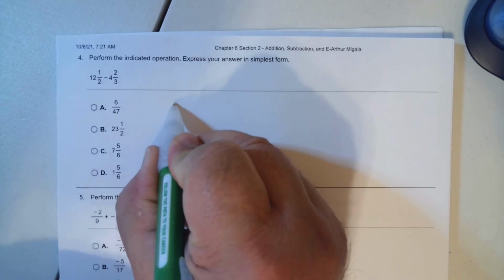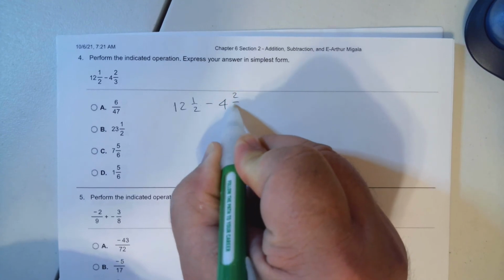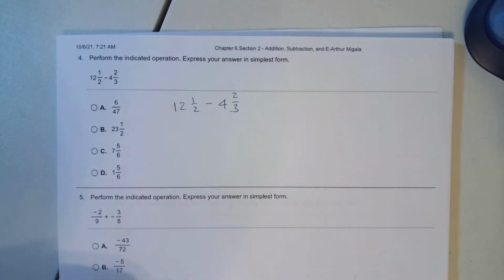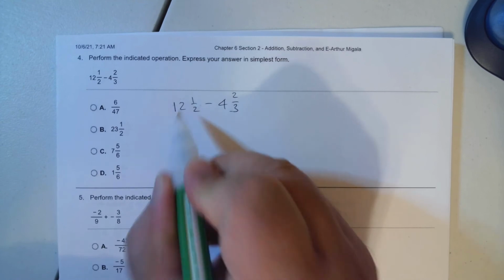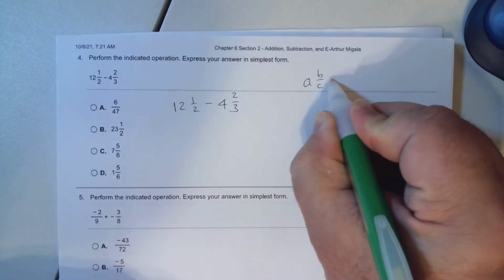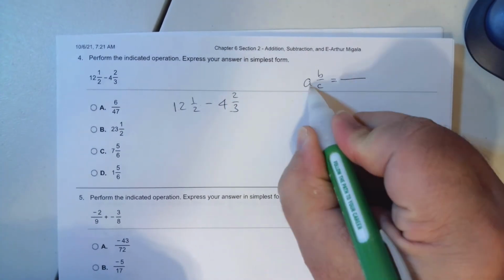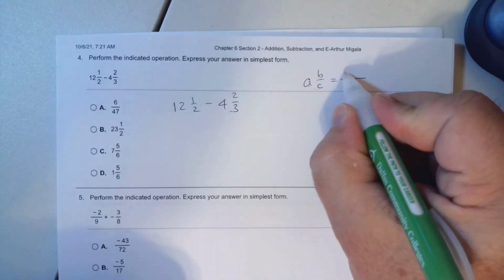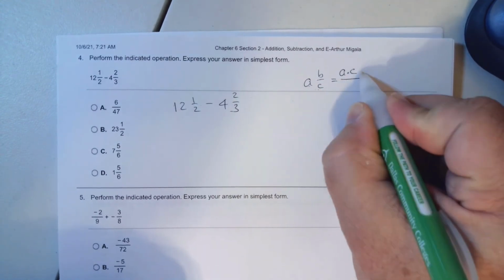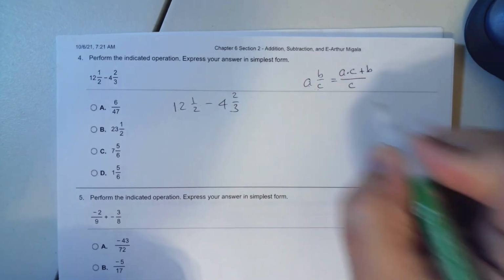Alright, we have 12 and a half minus 4 2/3. And unfortunately, butterflies won't work in this form. So let's convert it to another form. Convert mixed numbers into improper fractions. Improper fractions are when the top is bigger than the bottom. The way we do this, take the whole number A times C plus the top, all over this bottom number.